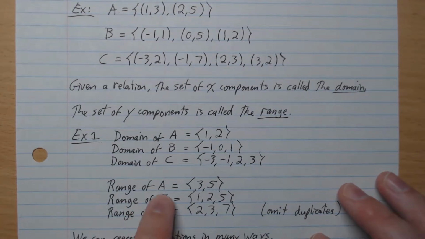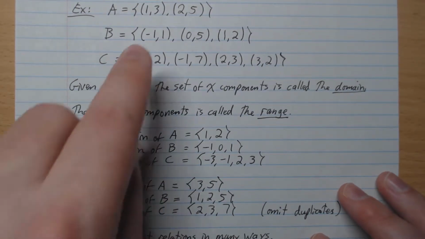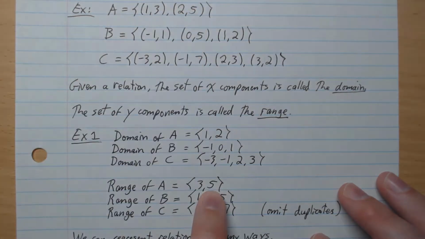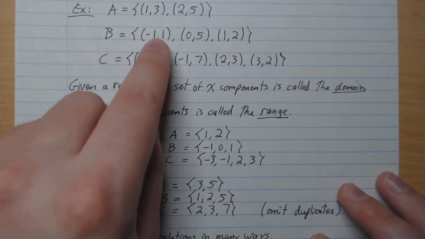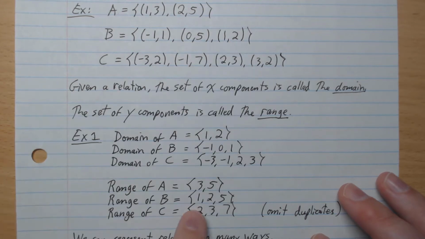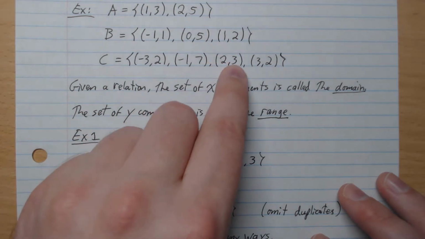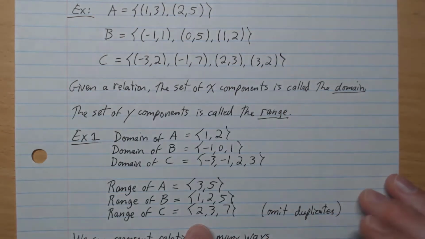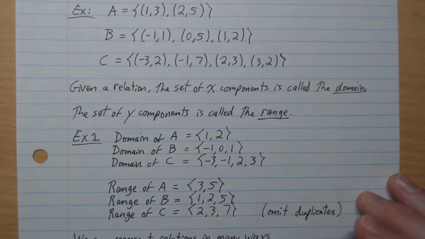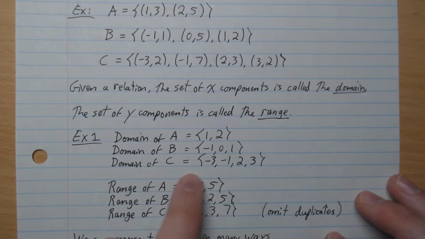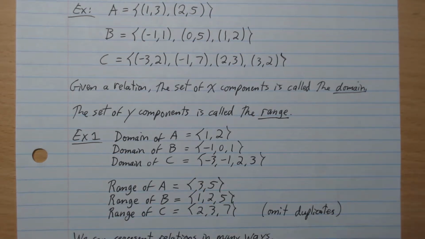So range is the set of Y components. So range of A, 3, 5, like that. Range of B, 1, 5, 2, like that. C, 2, 7, 3, and 2. And we don't write 2 twice. We omit duplicates. And so this is domain and range of our relation.